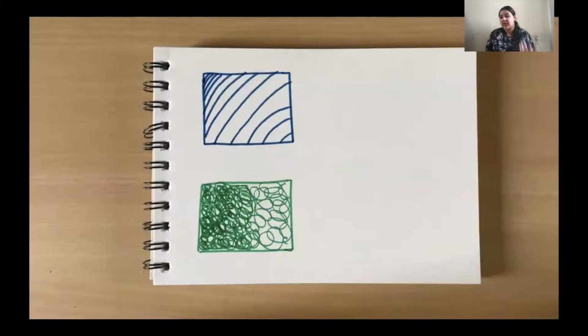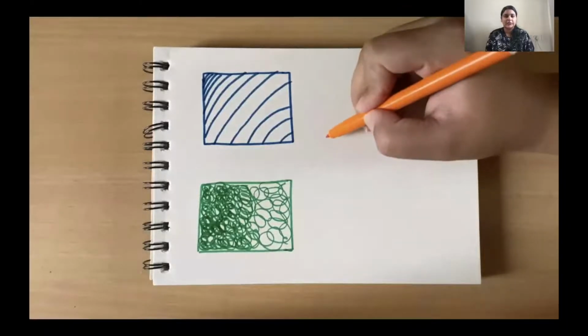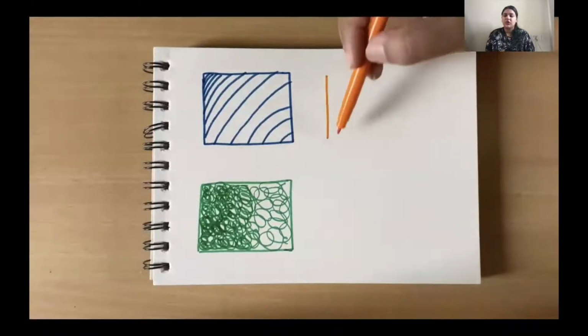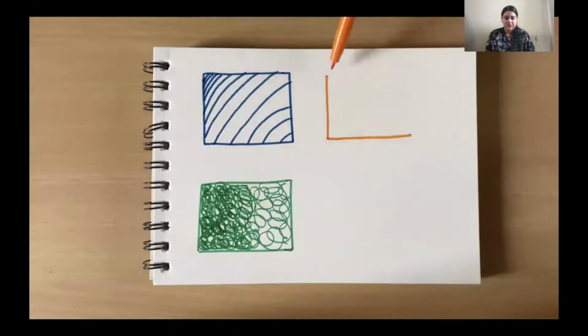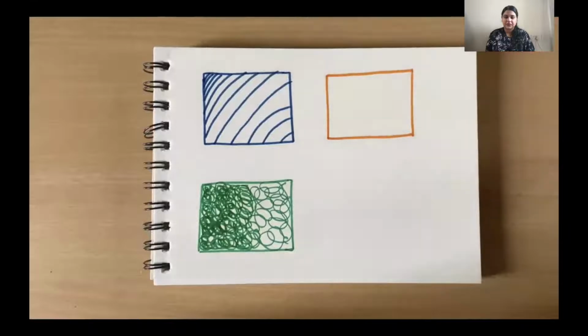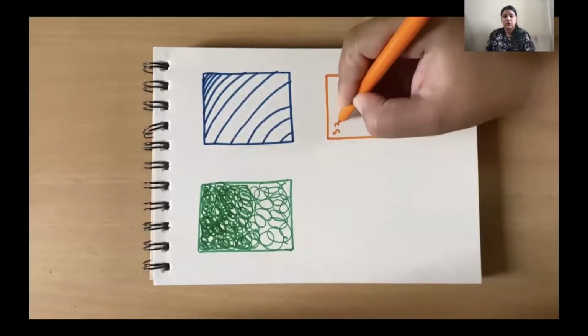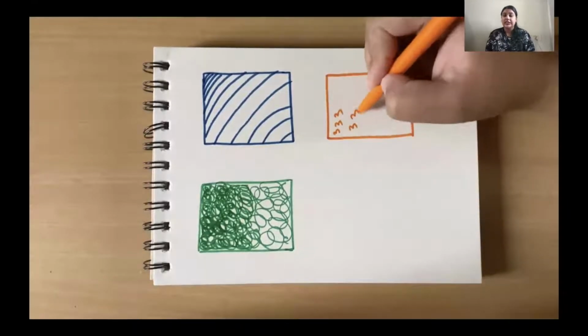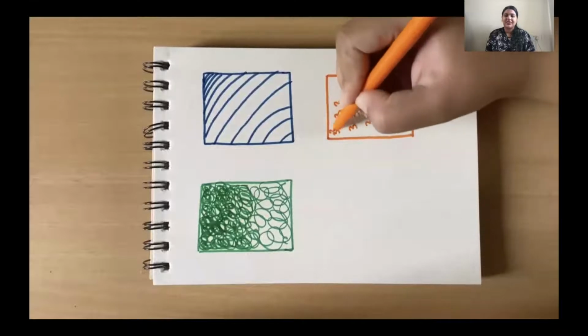So take a color sketch pen of your choice, any color sketch pen of your choice, completely up to you. I'm going ahead and taking an orange color sketch pen and I'm drawing a box. And we're going to go ahead and do a bunch of threes towards the corner. That's going to be more number of threes on one side. So you can see I'm literally drawing the number 3 over here.